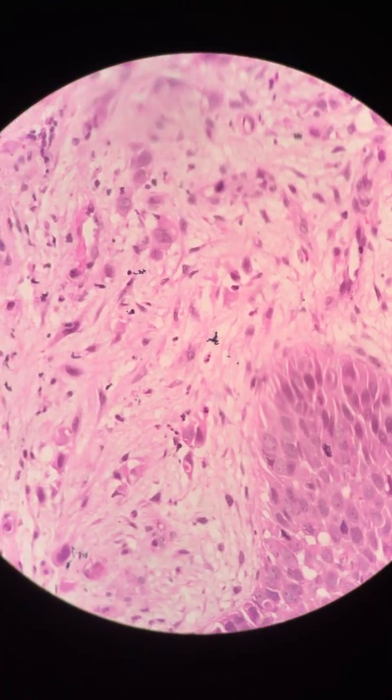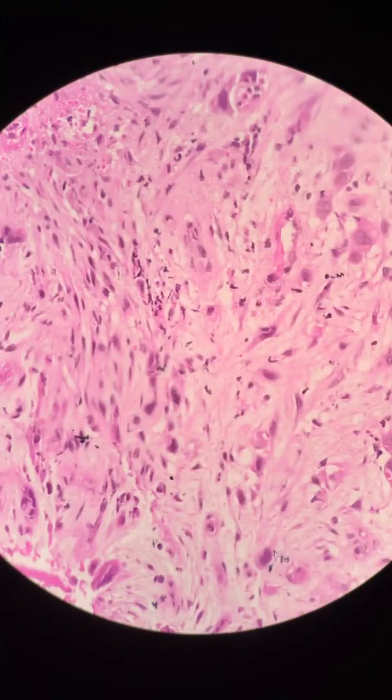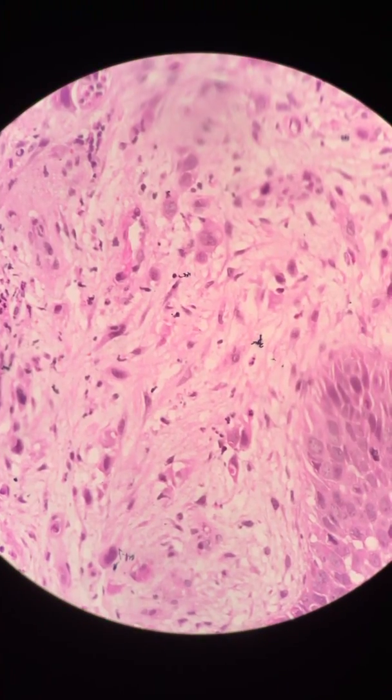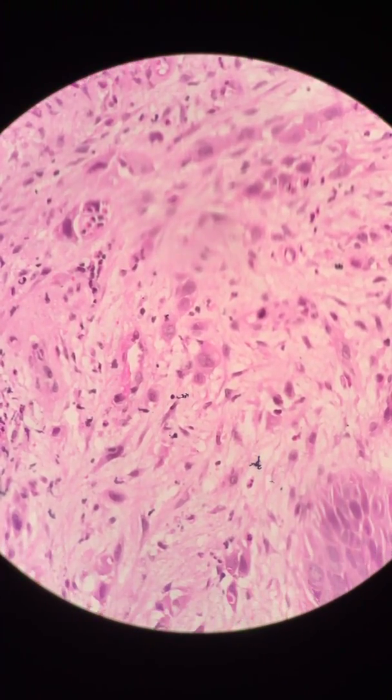When you see a single squamous cell carcinoma cell in the stroma, this indicates that it is malignant. The presence of single cells in the stroma indicates that it has already invaded the surrounding area.